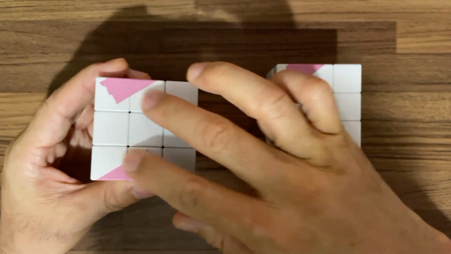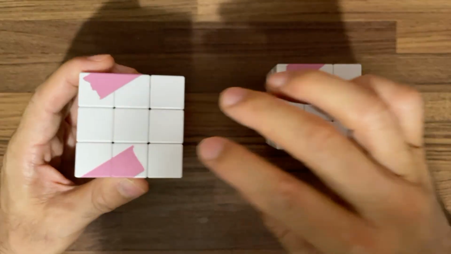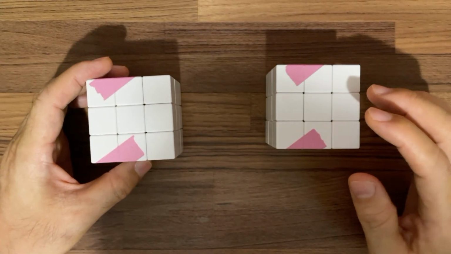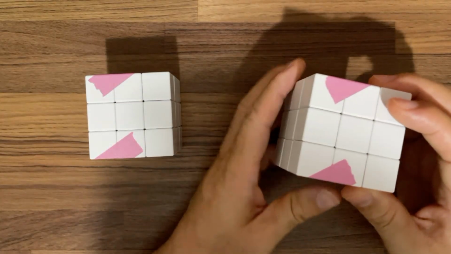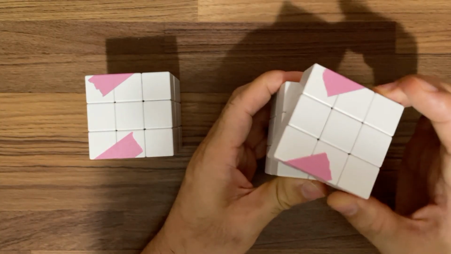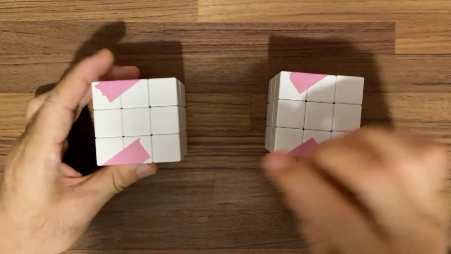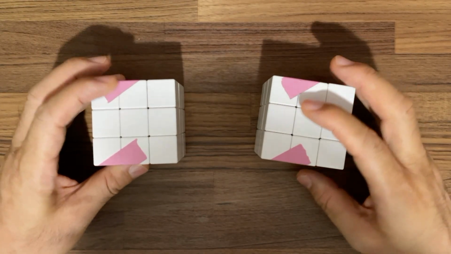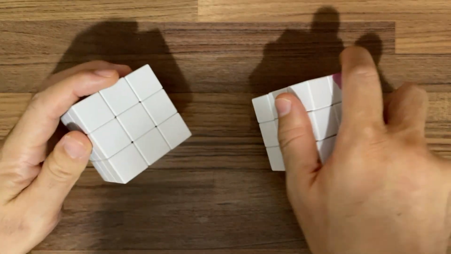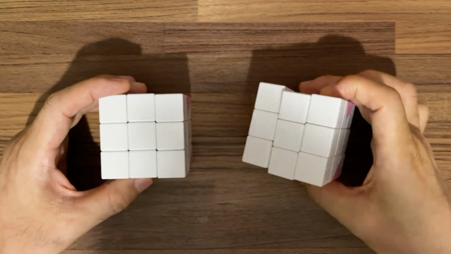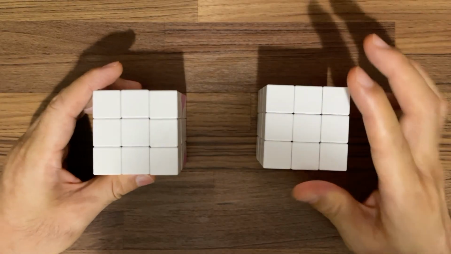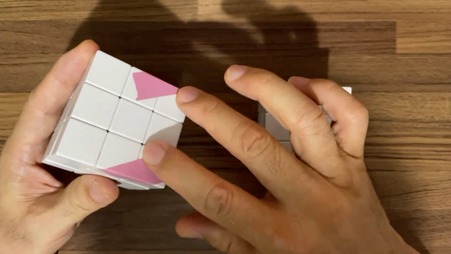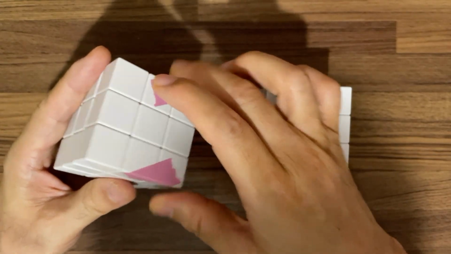This set of parallel bond pairs was originally on the U layer, and after a move, it still appears on the U layer. This is before, this is after. Or this set of parallel bond pairs was originally on the R layer.